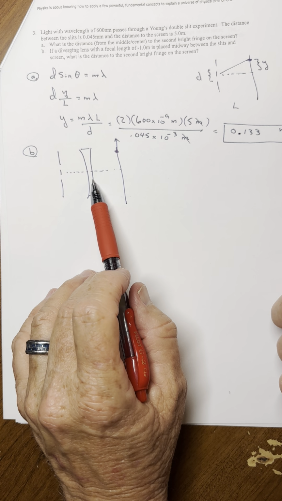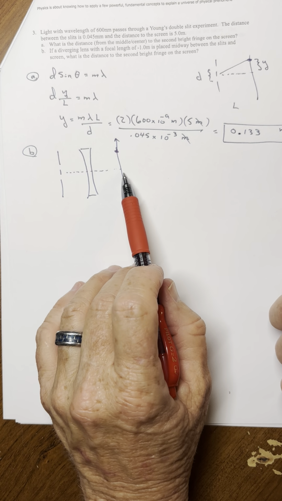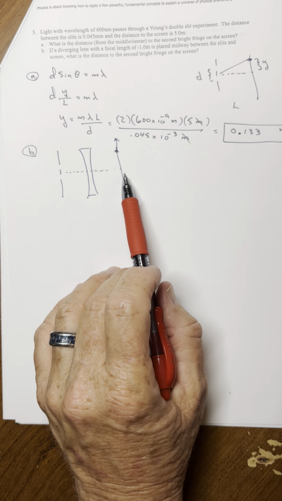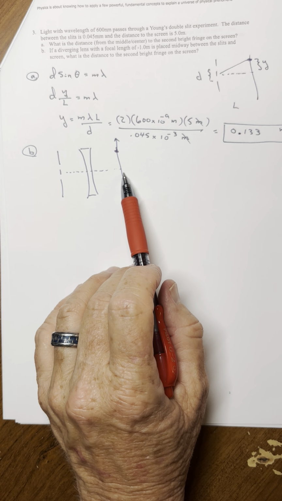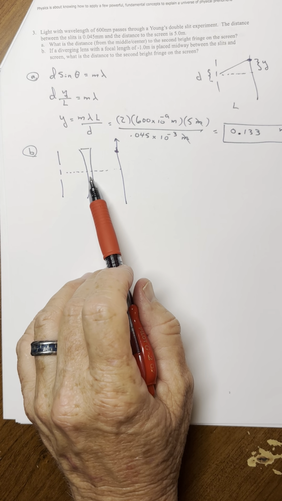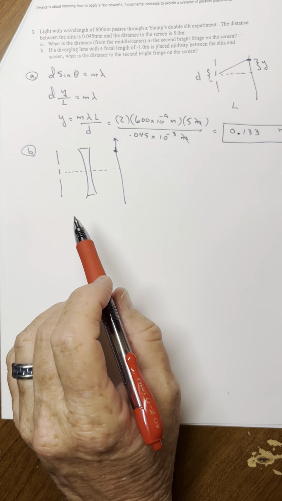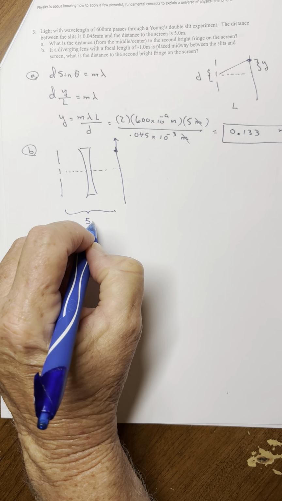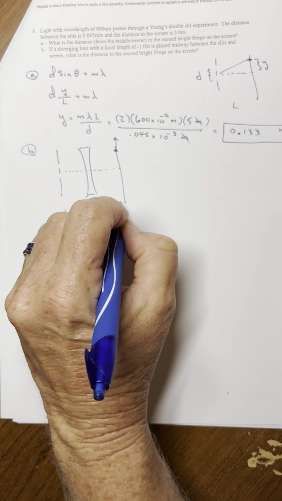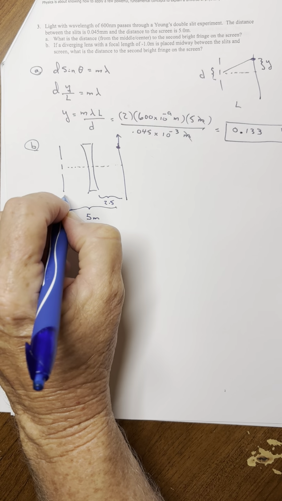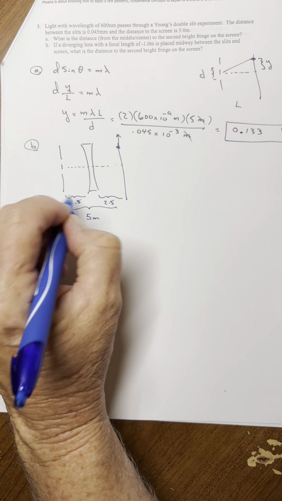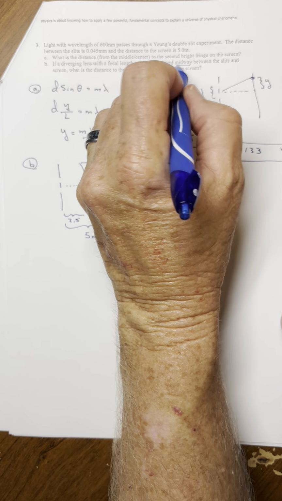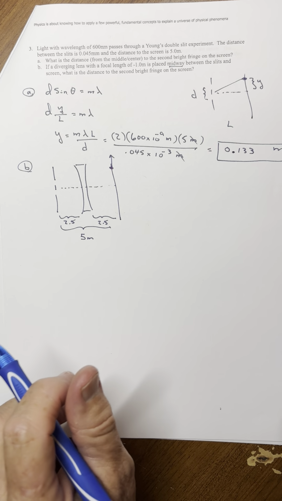In other words, the observer, the screen, will be seeing the light as if it came from the image of this lens. So if this distance here was 5 meters, and we have now put it halfway, so this is 2.5 meters each. I think that's what it says, placed midway between the slits and the screen.